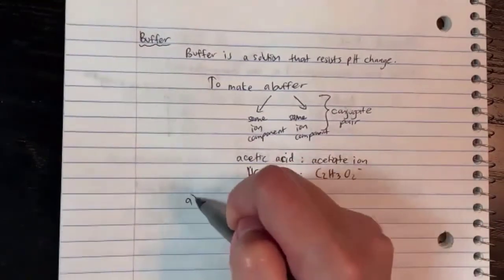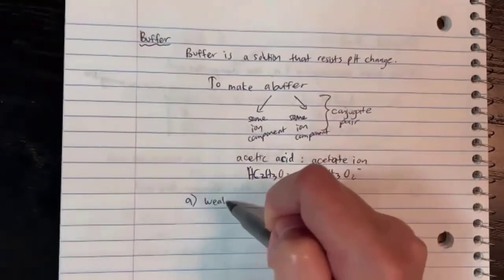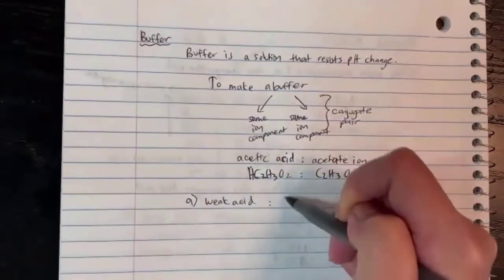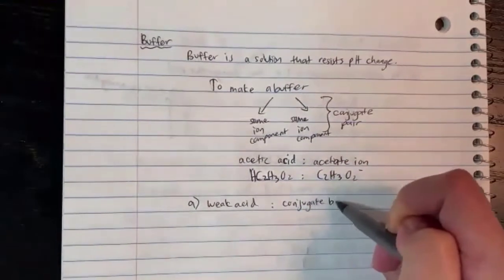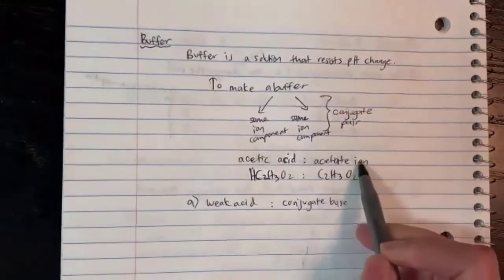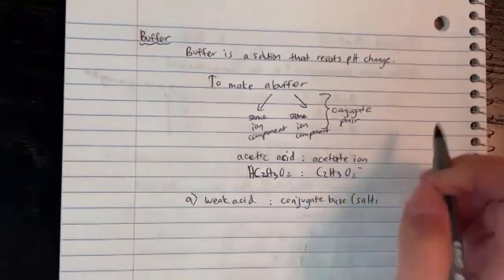So example here. We wrote this one down, right? So weak acid part, and we pair it with a conjugate base, which really, not just the conjugate base ion, is really the salt of the conjugate base, because it's an ionic compound.